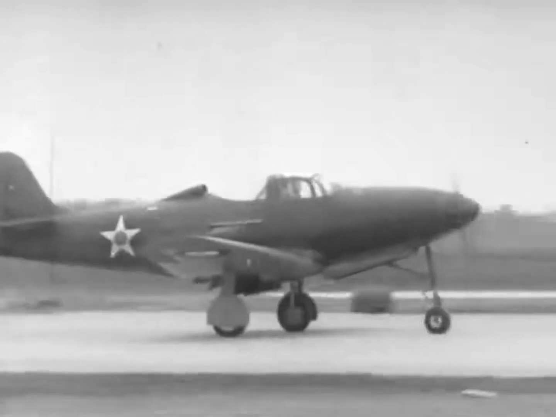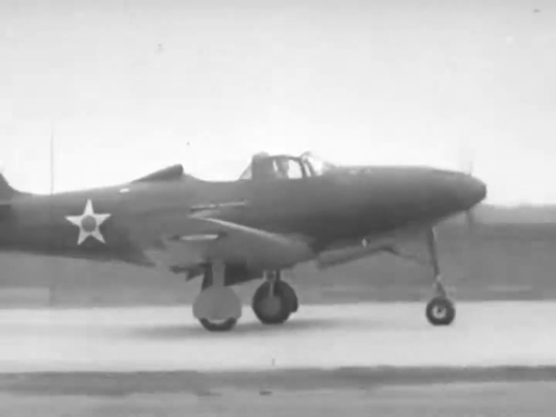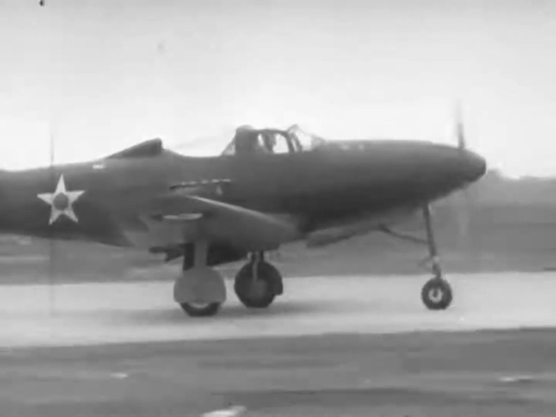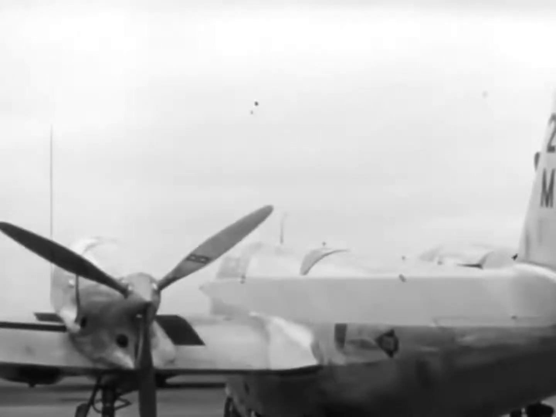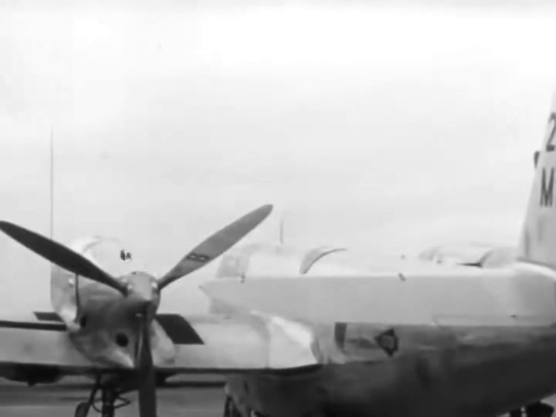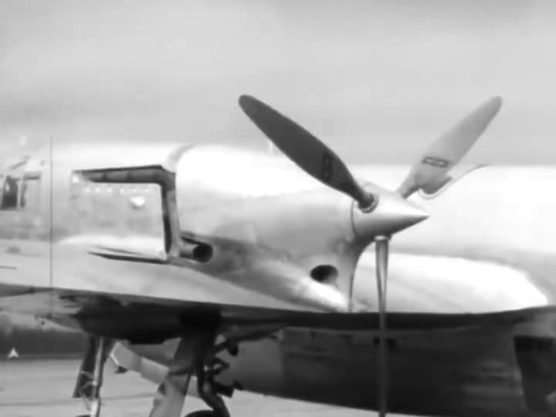Most aircraft mount tractor propellers on the front, where they pull the airplane along. Some, however, mount pusher propellers that push the airplane somewhat in the manner of a steamship propeller.